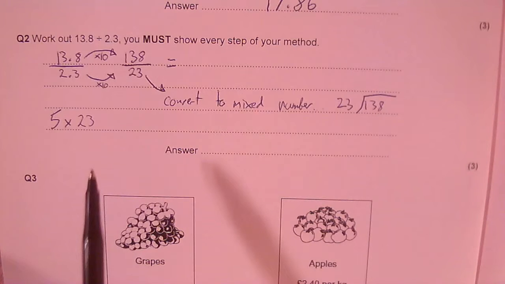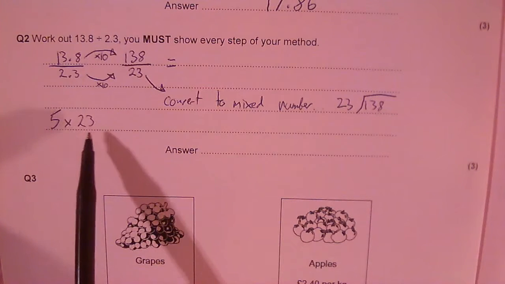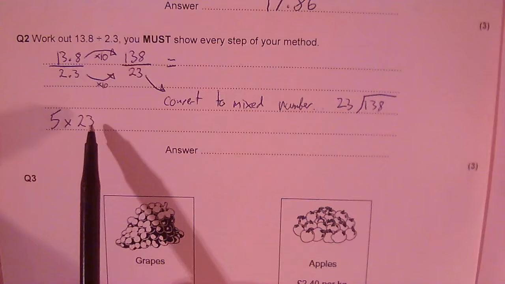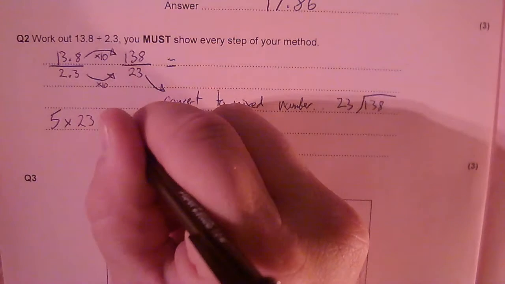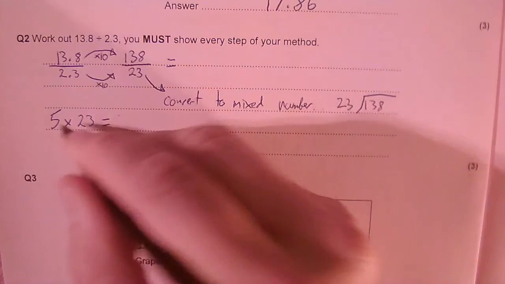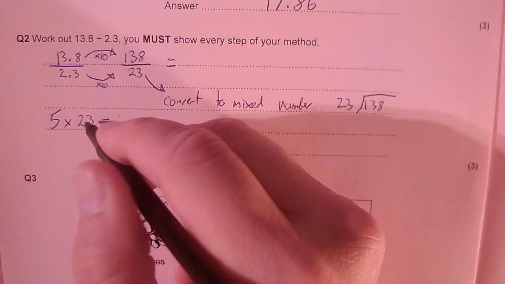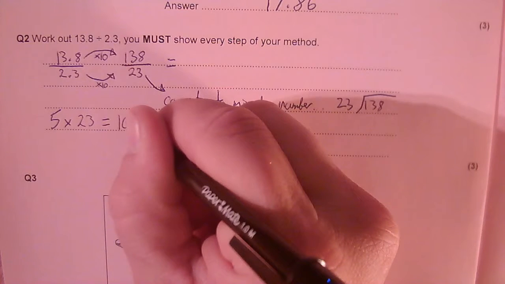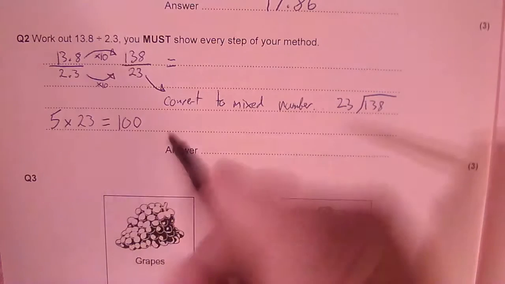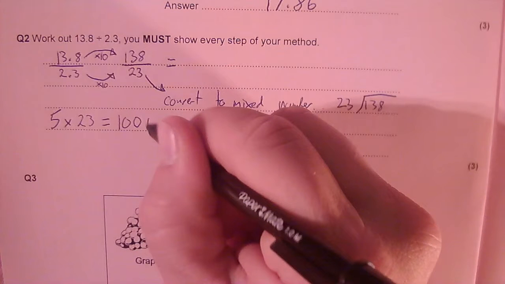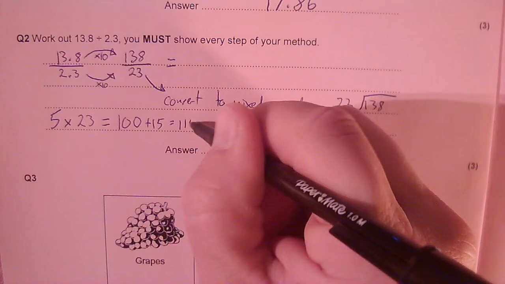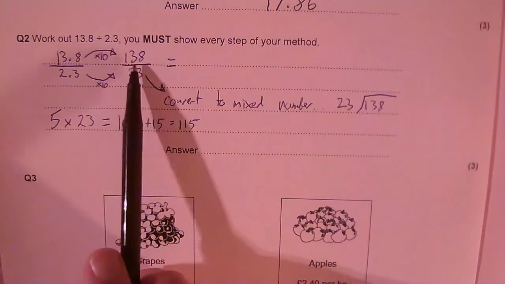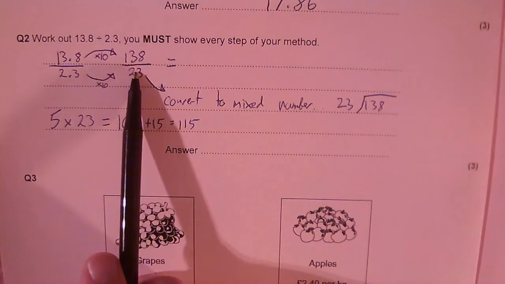What I'm saying here is that each whole has 23 23rds, and I'm interested in 5 of them. And that would be, right, 5 times 20 would be 100, and 5 times 3 would be 15. So it's 115.